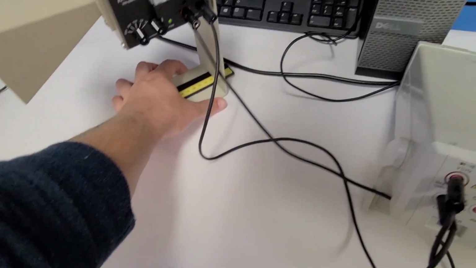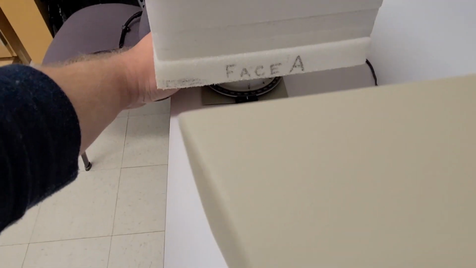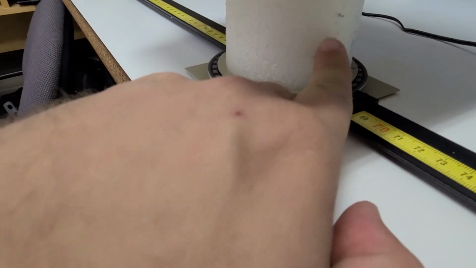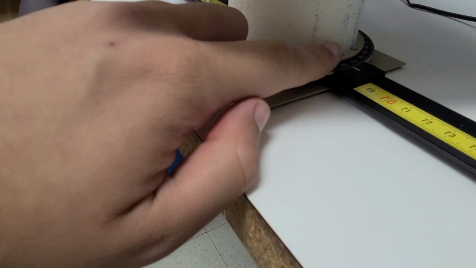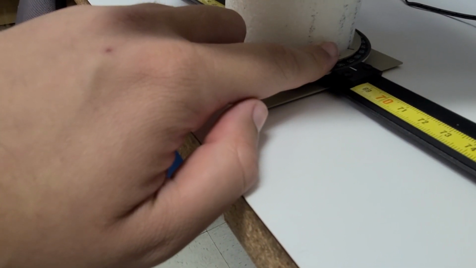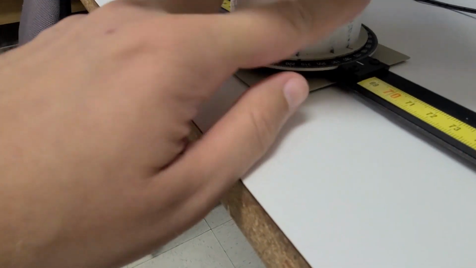We would then repeat this for the other planes. So we just put everything back. Instead of now looking at the 100 plane here, we would make sure that our incident angles are taken with respect to the 120 for this one or the 110 for that one.